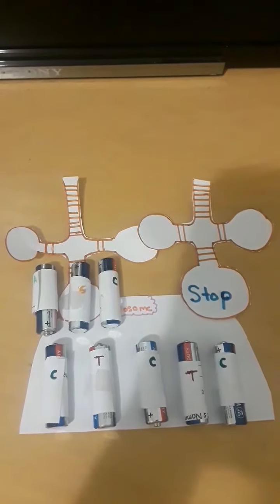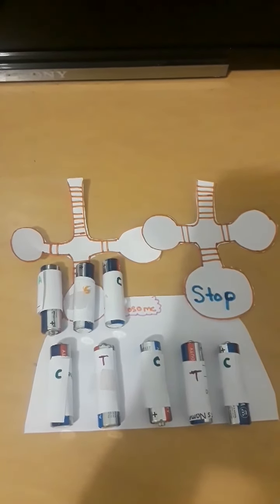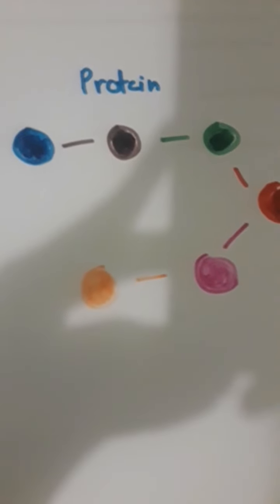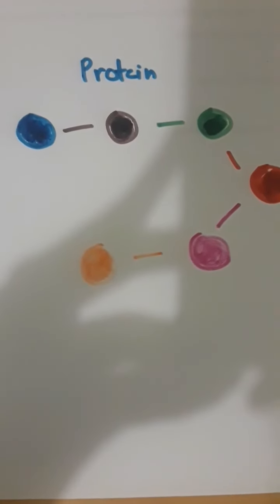The process stops when the codon on the tRNA tells it to stop. After the polypeptide chain is set free, a protein is made, and the protein can be used in the body.